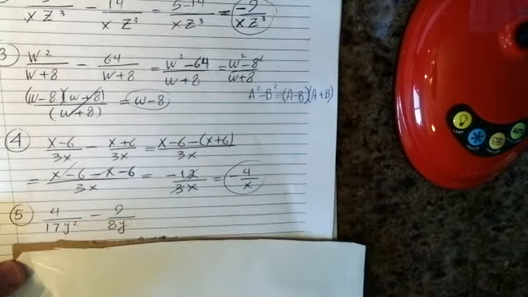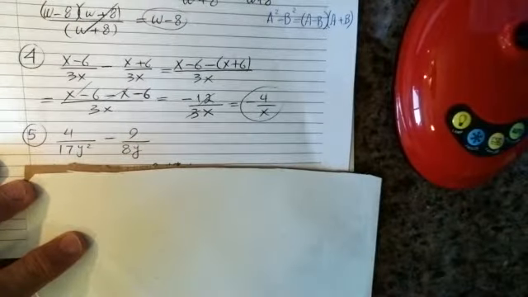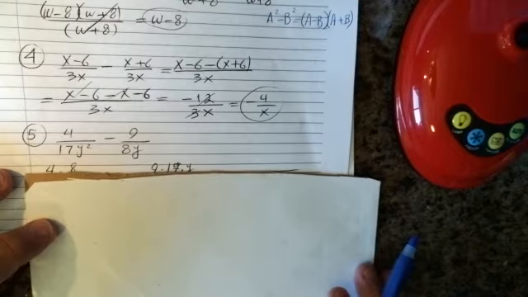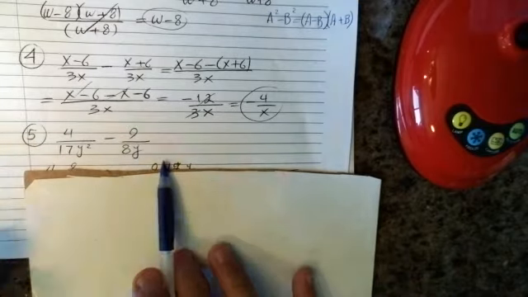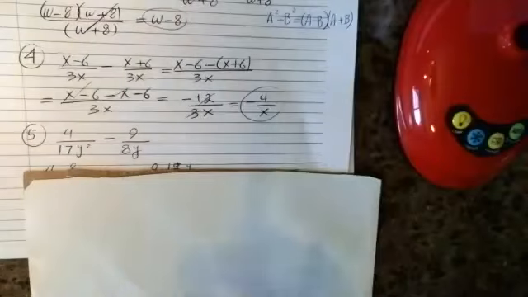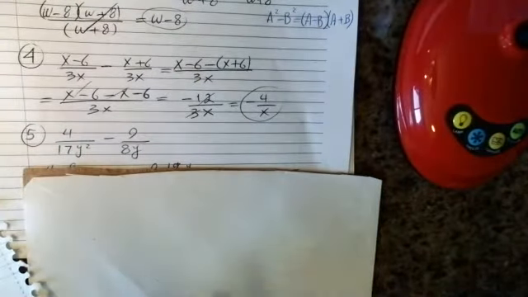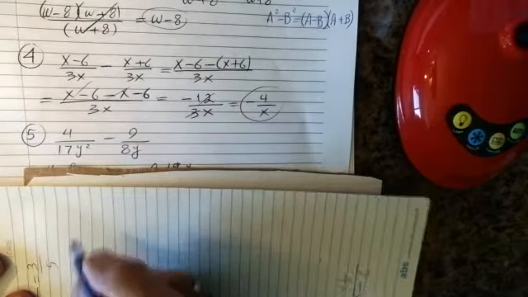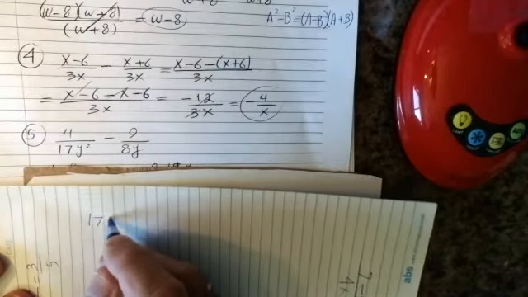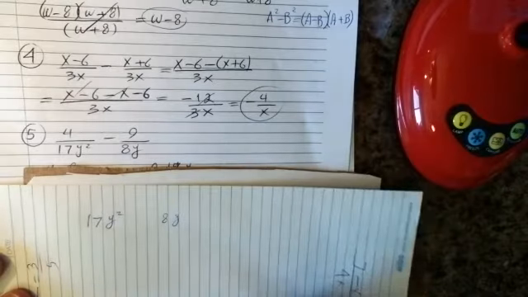Number 5, now. This problem, you know, they both are completely different. It's just like, what is the common denominator? The common denominator here actually is 8 times 17 y squared. You know, I have 17 y squared and 8 y, right?